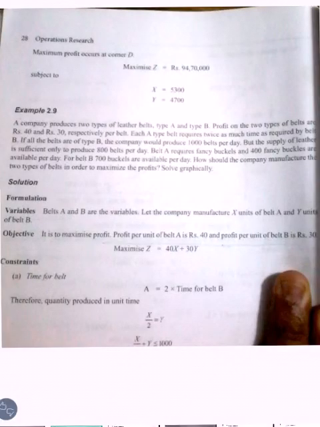Ninth question is where the value of A, the product type of belt, is twice that of B, and then you make an equation of it. It's almost the same.